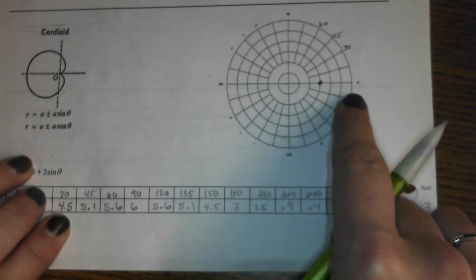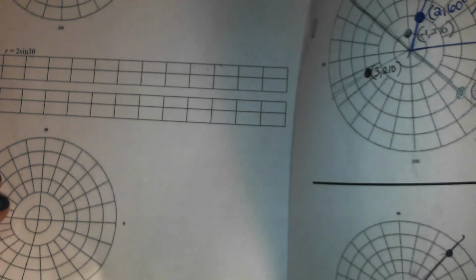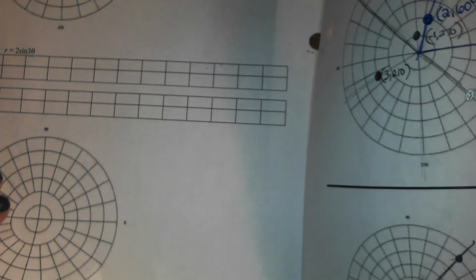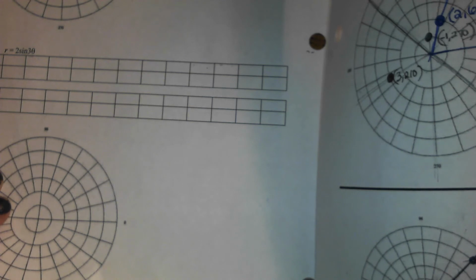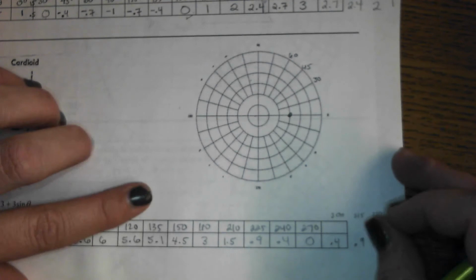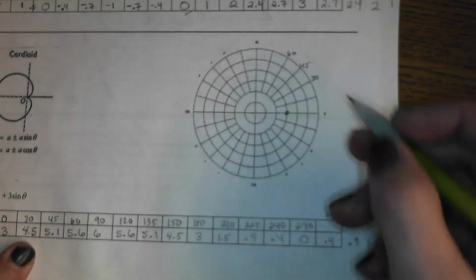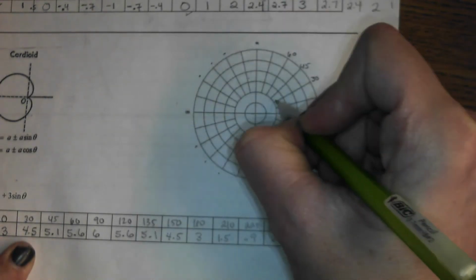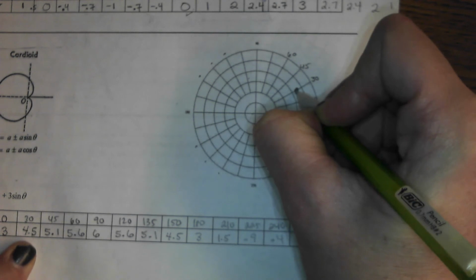These are different graphs than were on her notes yesterday, aren't they? Oh, no, they weren't. I didn't really put that together yesterday. All right, 30 is 4.5. 1, 2, 3, 4 and a half.